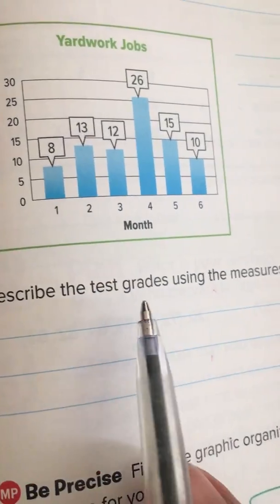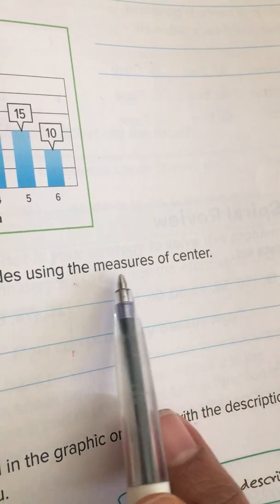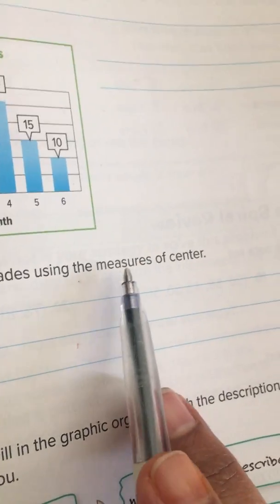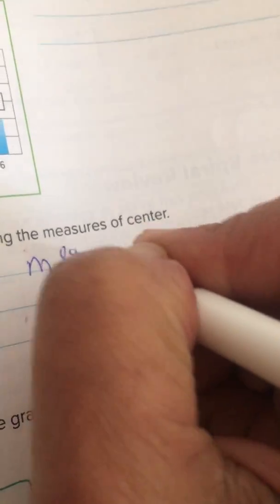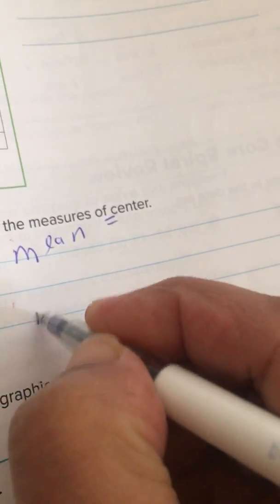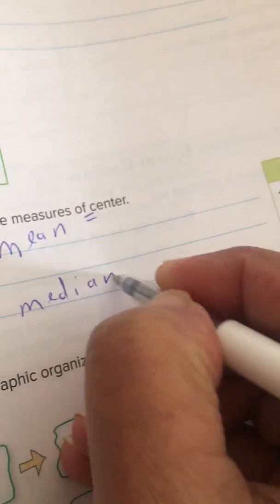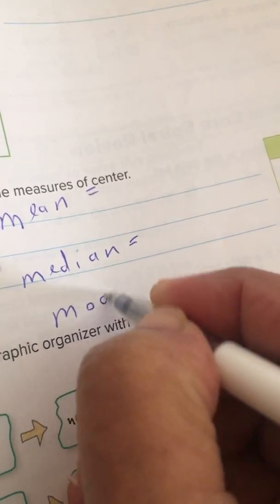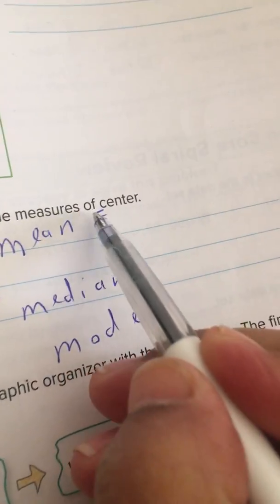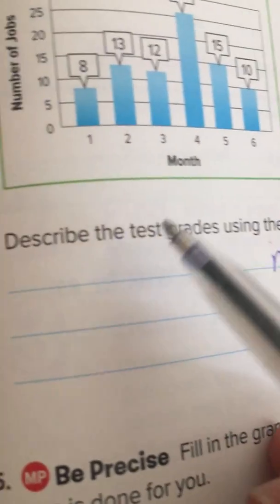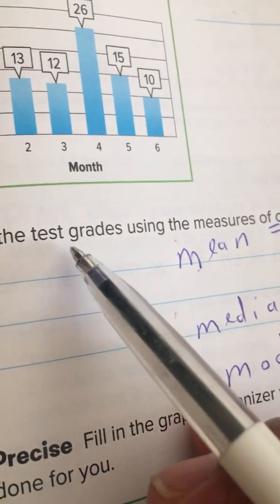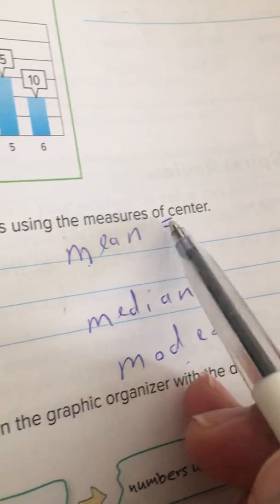To find the measures of center, what's the meaning of measures of center? First I will find the mean, second the median, third the mode. The measures of center means find the mean, find the median, find the mode. Describe the test grades using the measures of center.